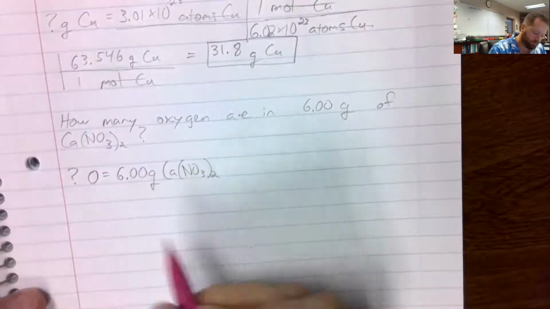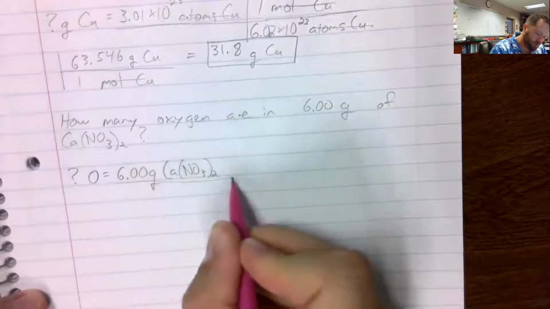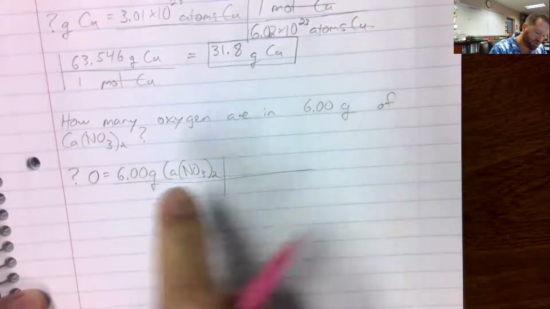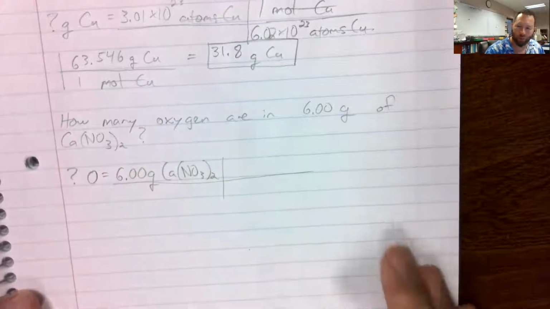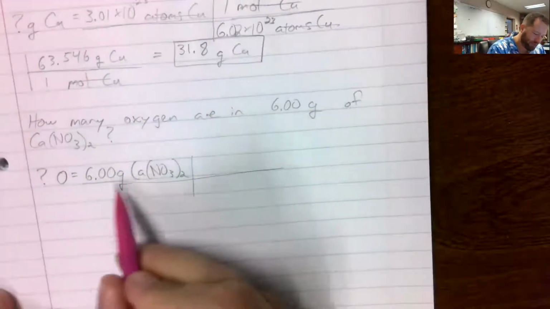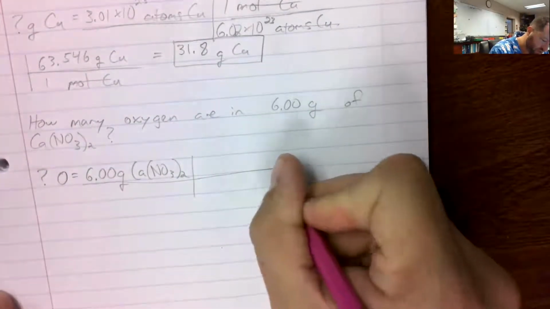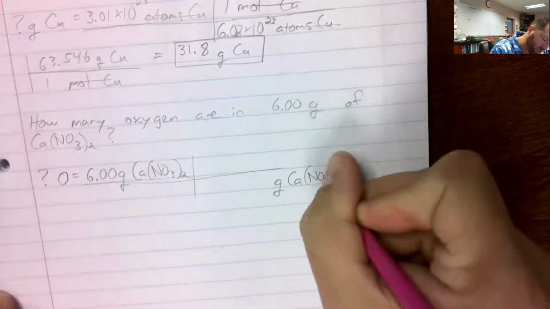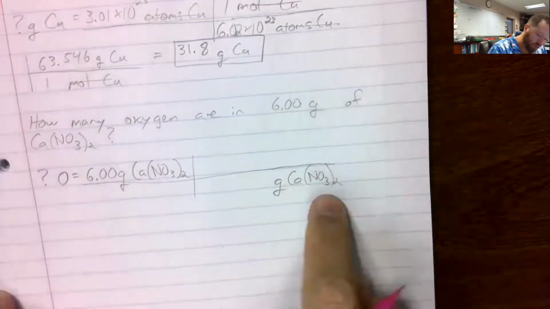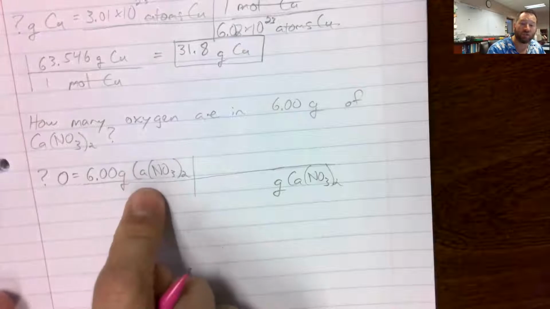Calcium nitrate. At this point, all we've done is restate the question. Got a point and a half. All right, so I know that grams calcium nitrate is going on the bottom. And how do I know that? Because I need to get this unit to cancel out.